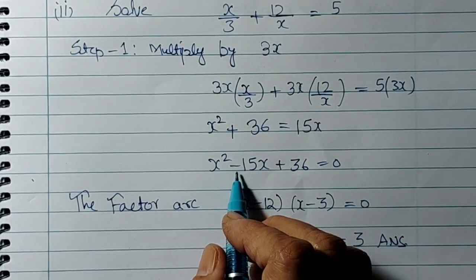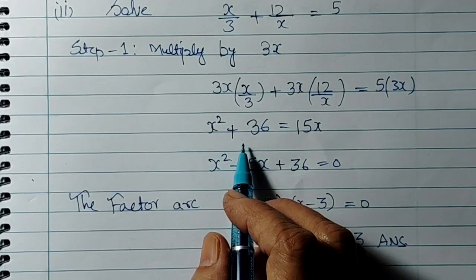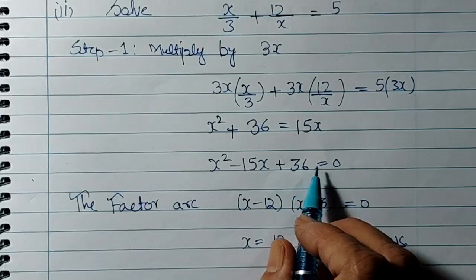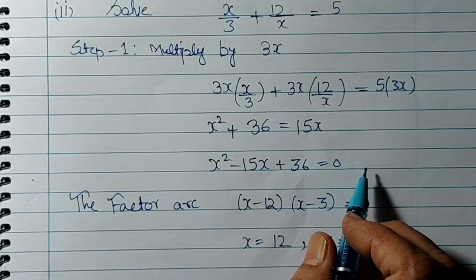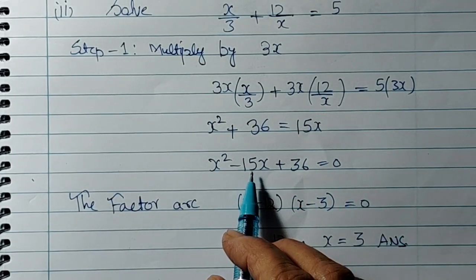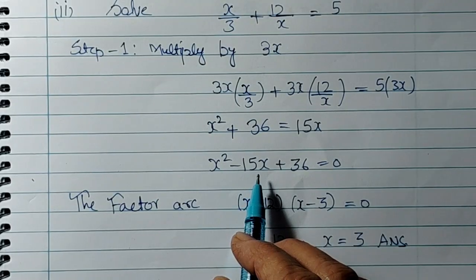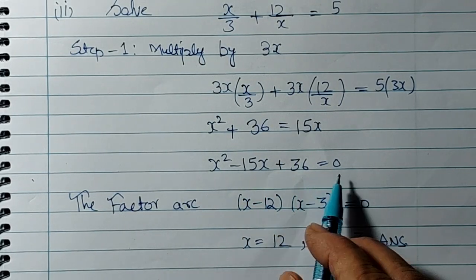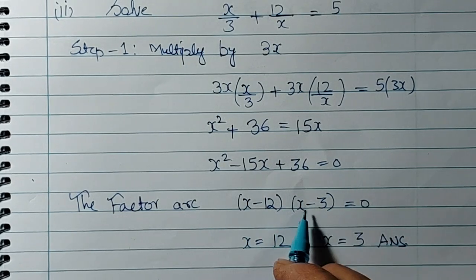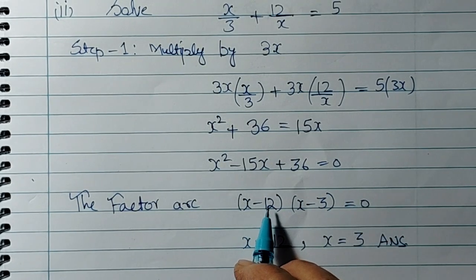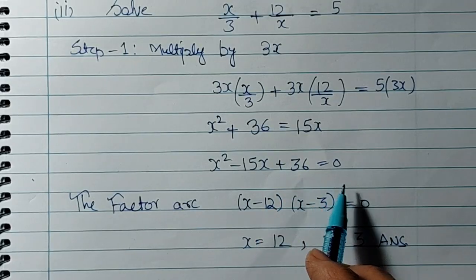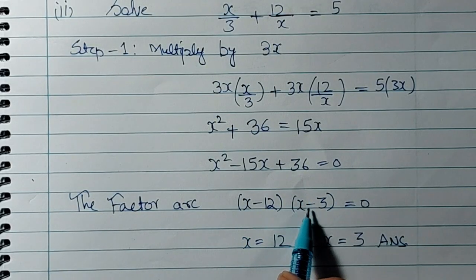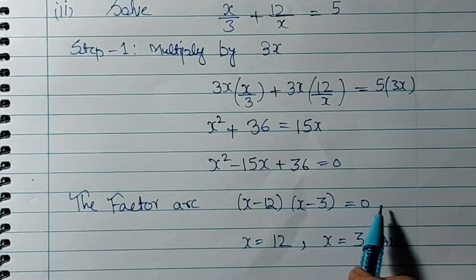So now it is x², 15x will be transposed with a minus sign. It is x² - 15x + 36 and it will be equal to 0. Now for the factors, we'll break this 15x: if we add the numbers we get 15 and if we multiply them we get 36. So the numbers are 12 and 3. If we add them we get 15, and if we multiply them we get 36. So the factors are (x - 12)(x - 3), equal to 0.